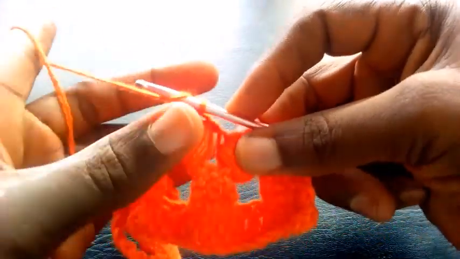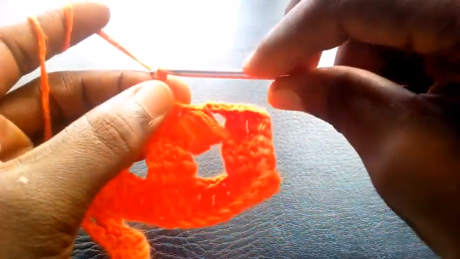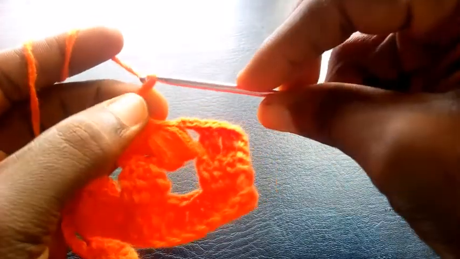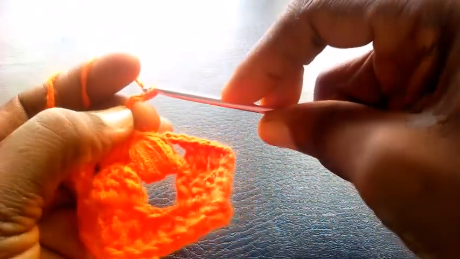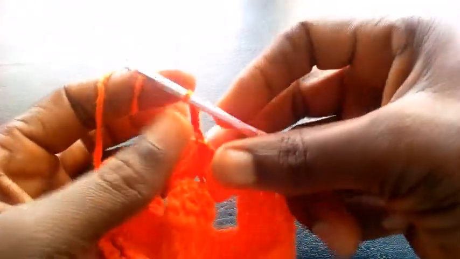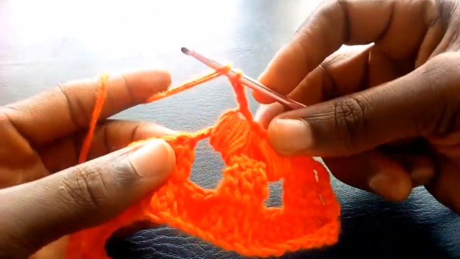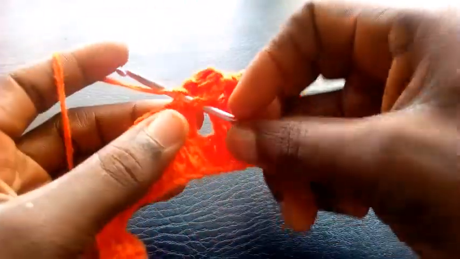So right now I'm going to chain 3: 1, 2, 3. Having chained 3, I yarn it over, I insert into this place with triple crochet.